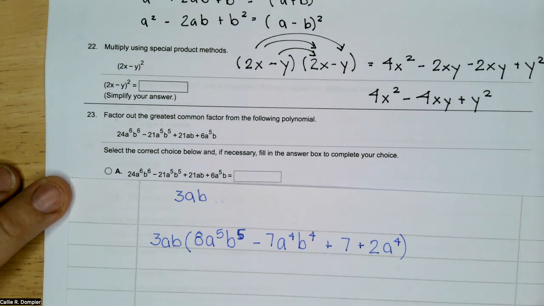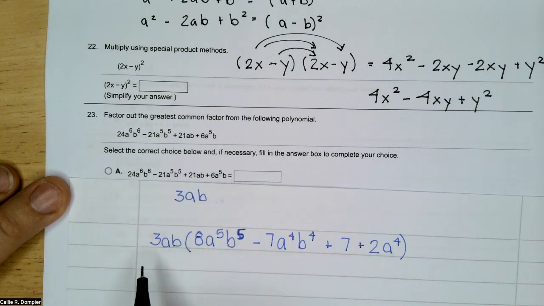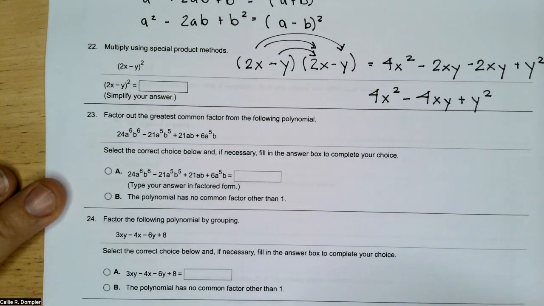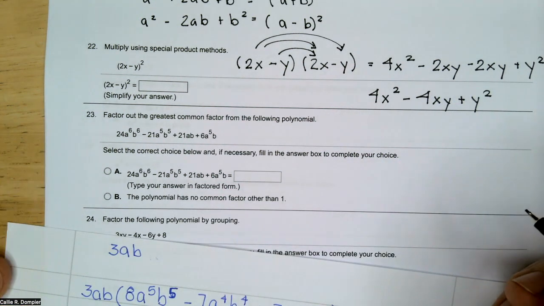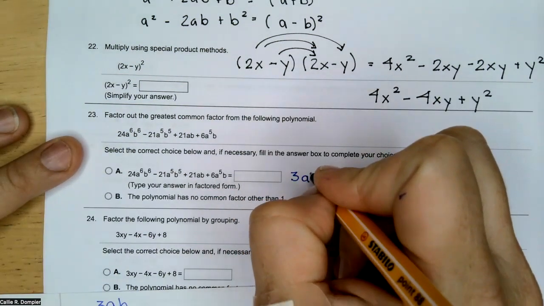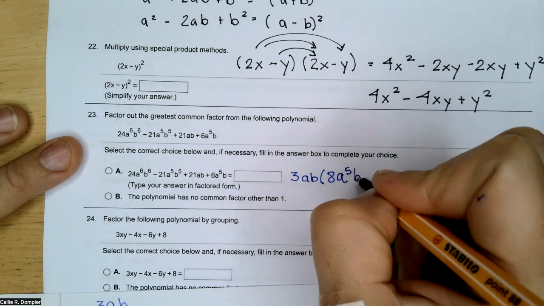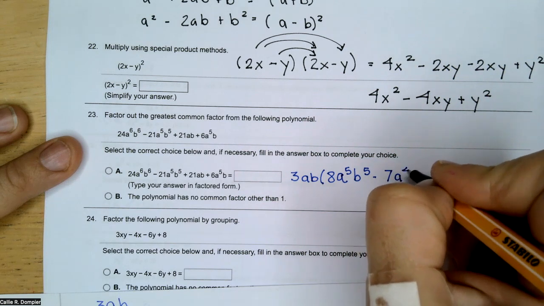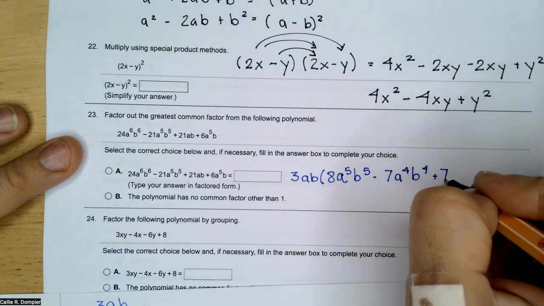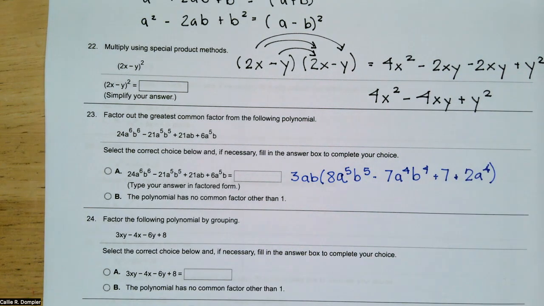And that is as far as you can factor it. We factored out 1a and 1b. There's nothing common to everything inside of here anymore, right? Here, what was common to it was a 3, an a, and a b. I can divide all of it by all 3 of those. So if you factor out the greatest common factor, you're left with 3ab, which is the greatest common factor. And then you have left over 8a to the 5th, b to the 5th, negative 7a to the 4th, b to the 4th, positive 7, positive 2a to the 4th. Close the parentheses. Good? All right.